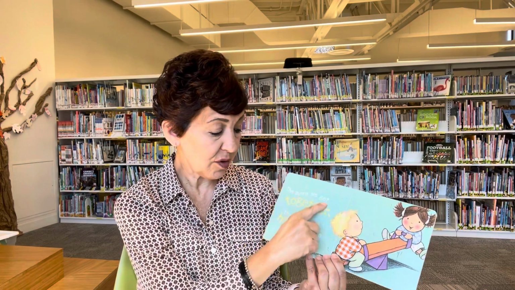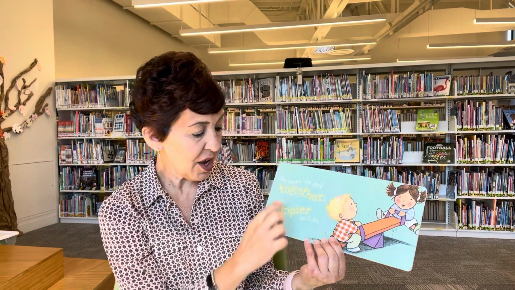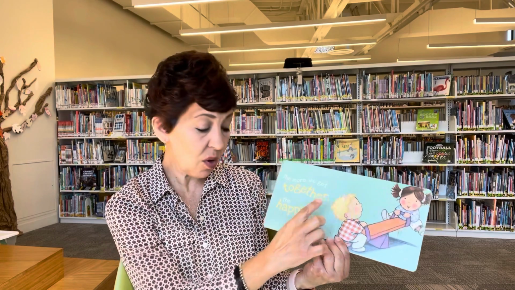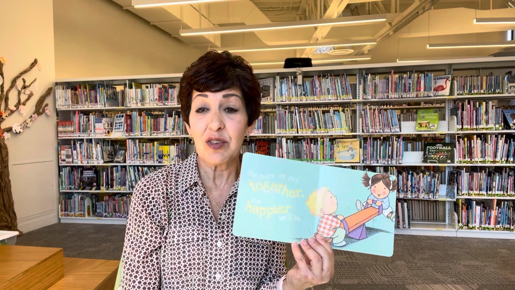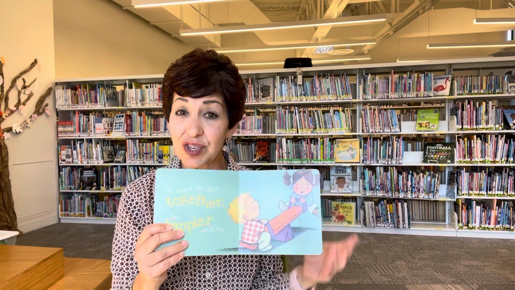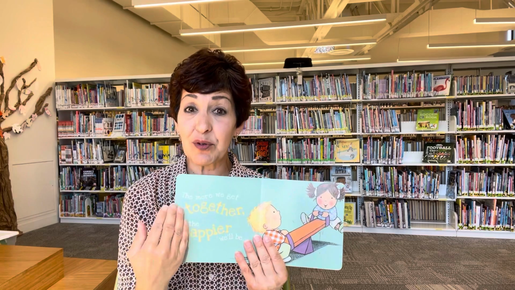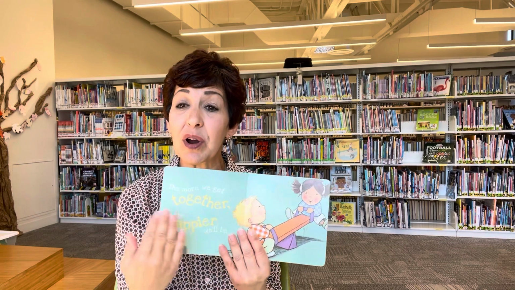The font is kind of curved, so it's kind of fun to run your finger under there. Together is in yellow, happier is in yellow, and you can see that together they are happy. So this teaches the child that print runs left to right, like I said before. And also, it's okay to skip pages.